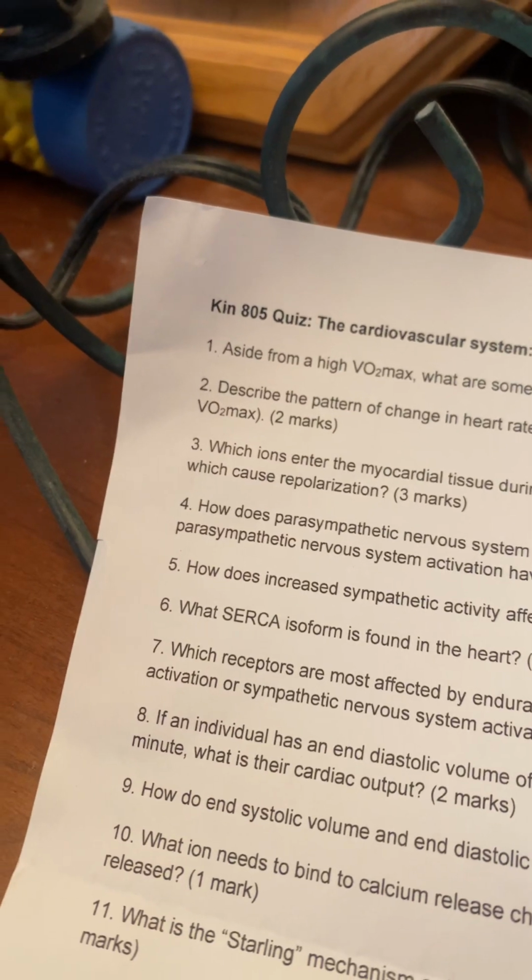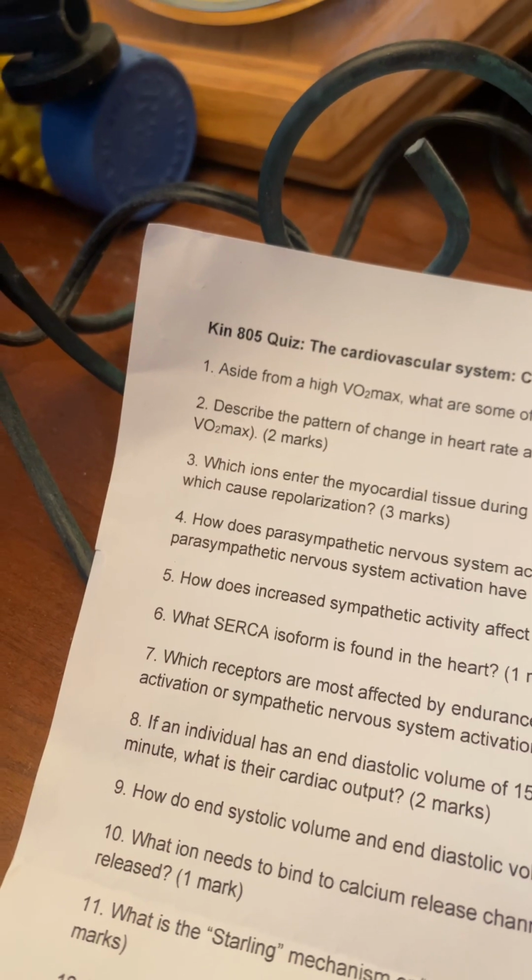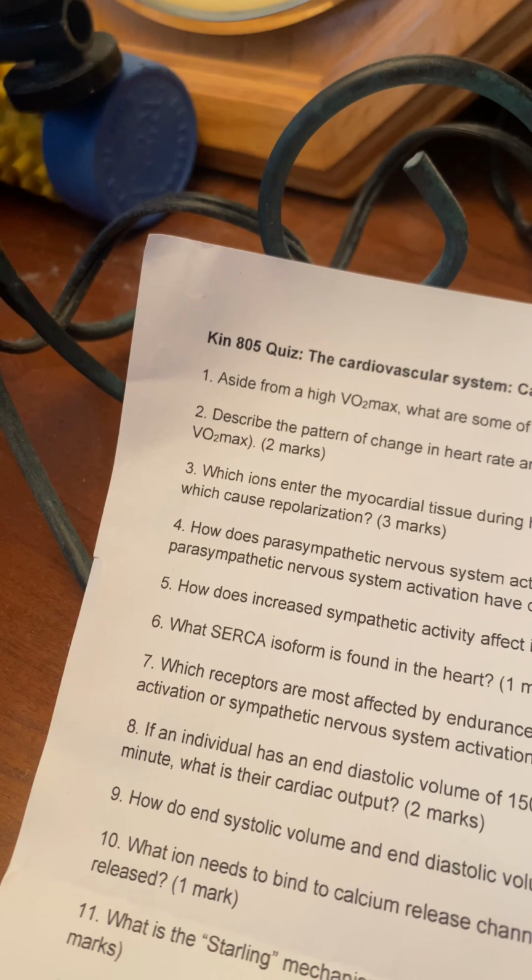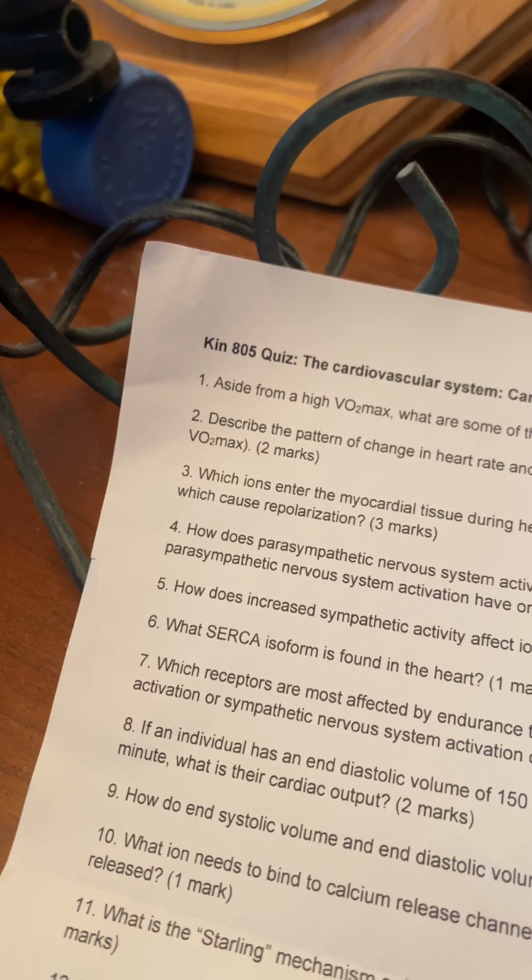Number 5, how does increased sympathetic activity affect ion exchange in myocardial tissue? In this case, it increases your sodium and calcium influx and calcium release from the sarcoplasmic reticulum.